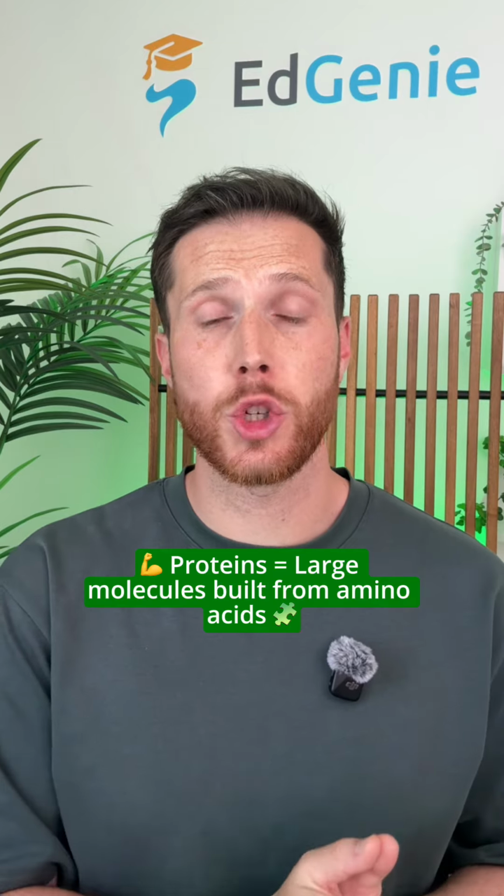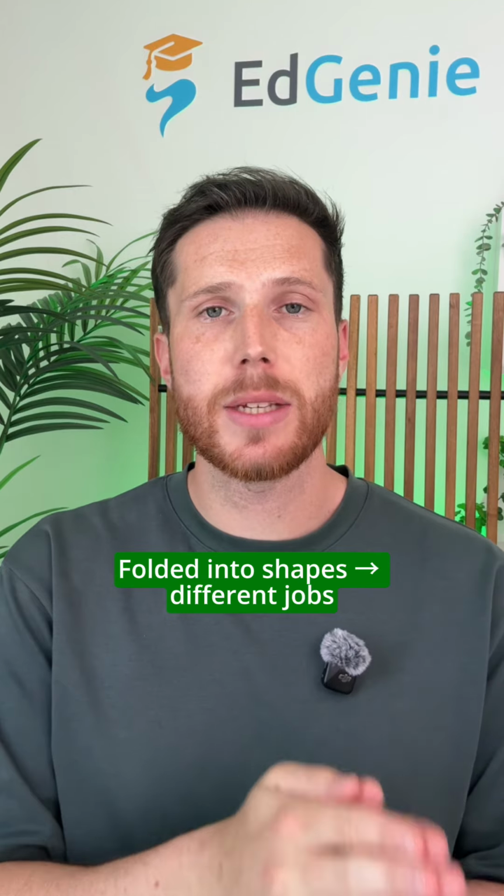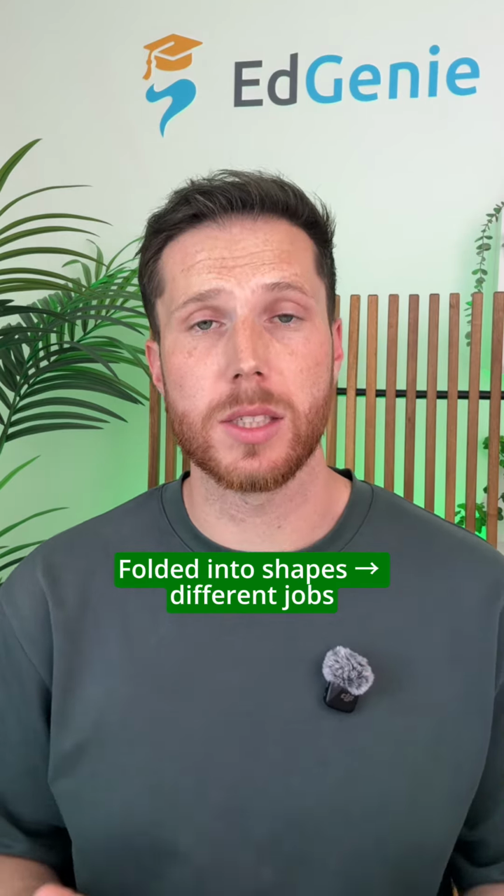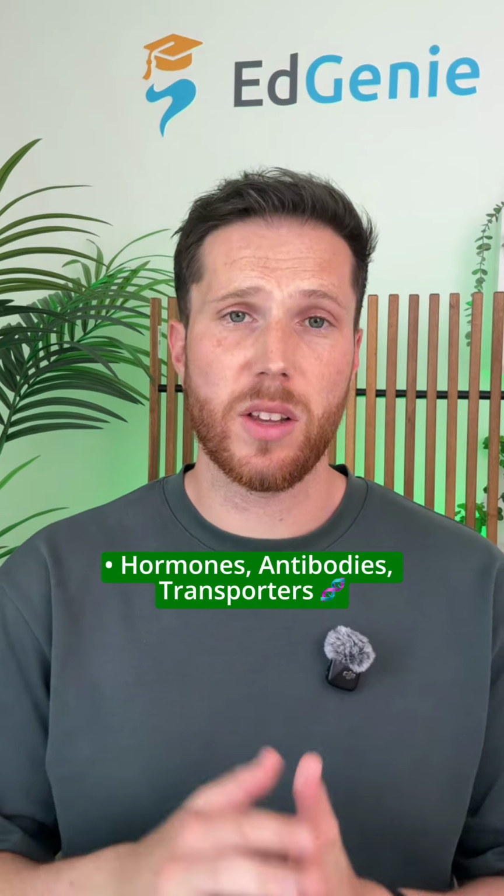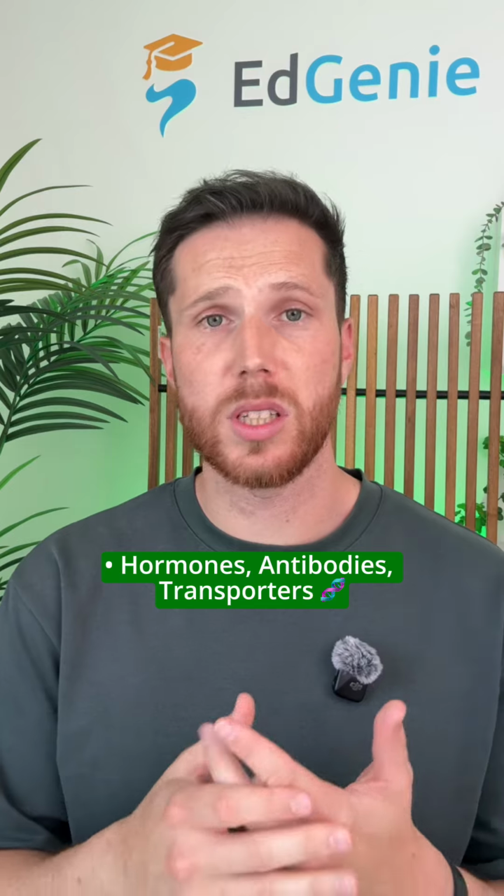Next up is proteins. So these are large molecules built from amino acids joined by peptide bonds. They're folded into different shapes, and this is what lets them do different things. So enzymes, for example, speed up reactions. Structural proteins add strength, and then others act as things like hormones, antibodies, transporters.